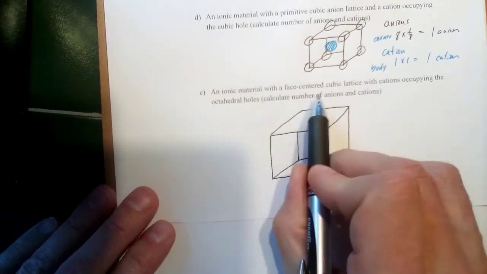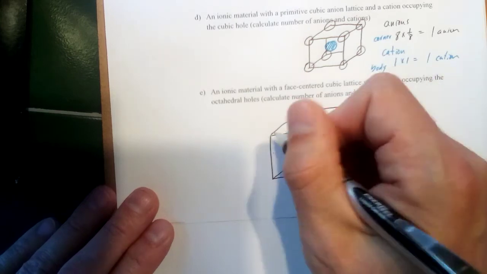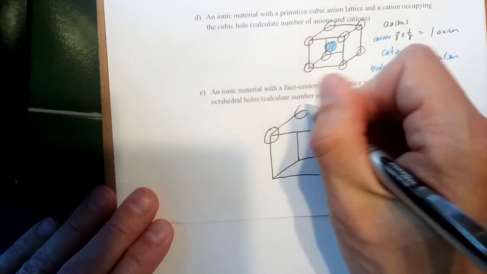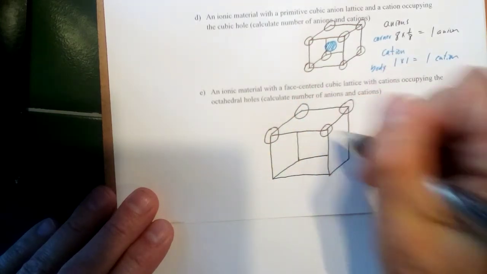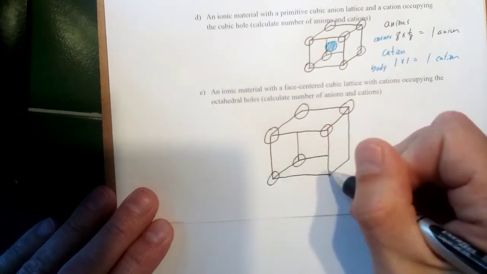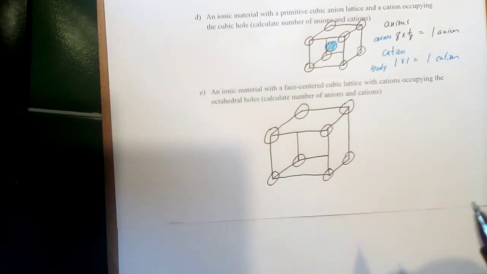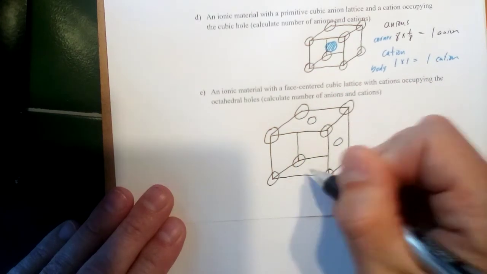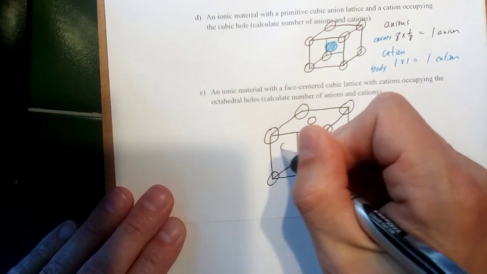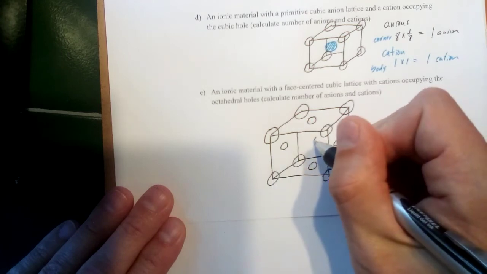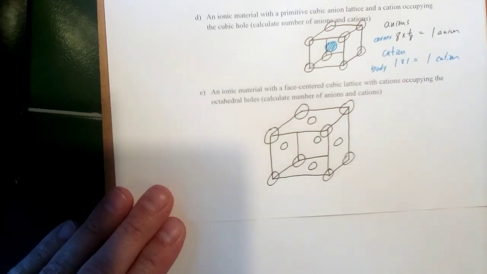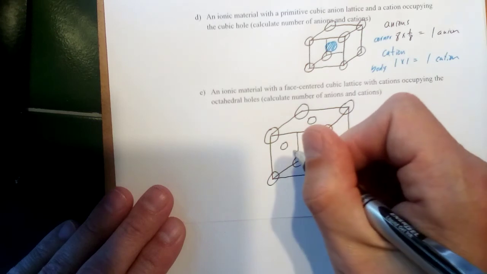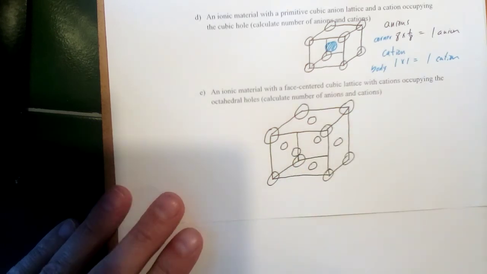Now, anions are face-centered cubic, so I've got an anion on each corner. But I've also got an anion on each face. So one up here on the top, one on the right, one on the bottom, one on the left. Now I left a little more space to put the one in the back there, right? And then there's one in the front here too, right in the middle of the front.